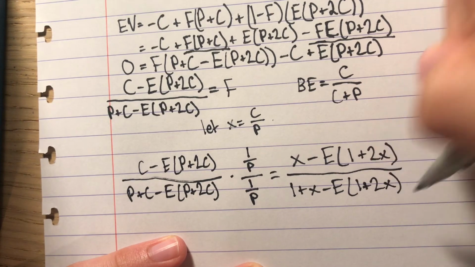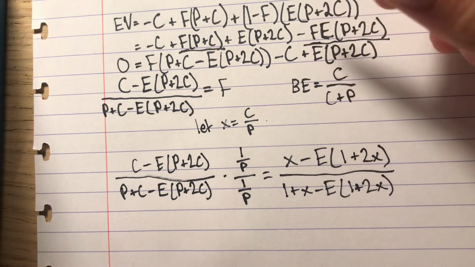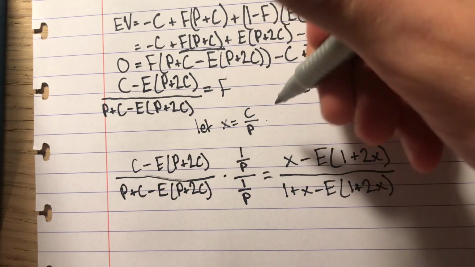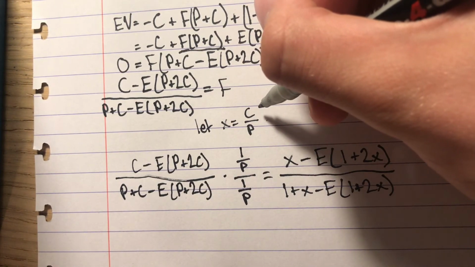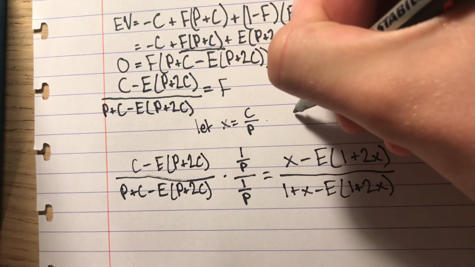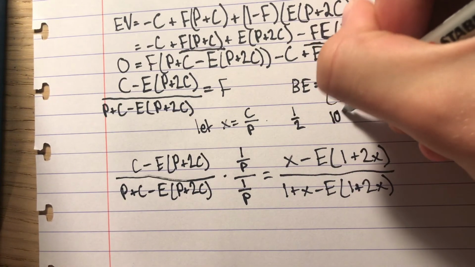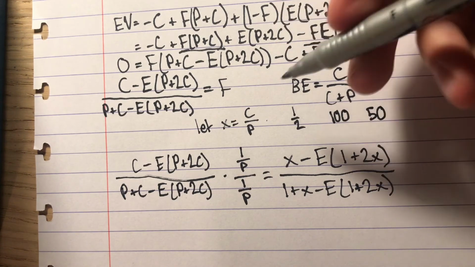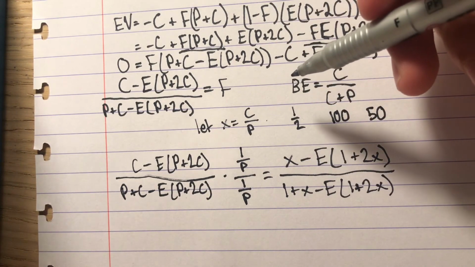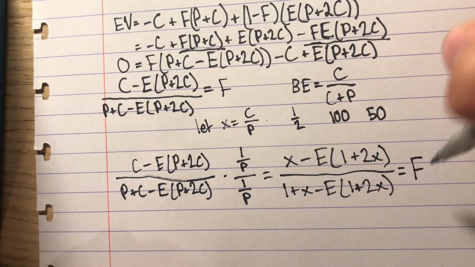This is just in terms of, oh right, I forgot to explain: X is our shove compared to the pot. So if X was equal to 1/2, that just means that we're shooting for half the pot. So the pot is 100 and we shove 50. Most of the time, X is going to be greater than 1, because a lot of the time we're shoving over the pot. That's all. This is just another way of saying F.